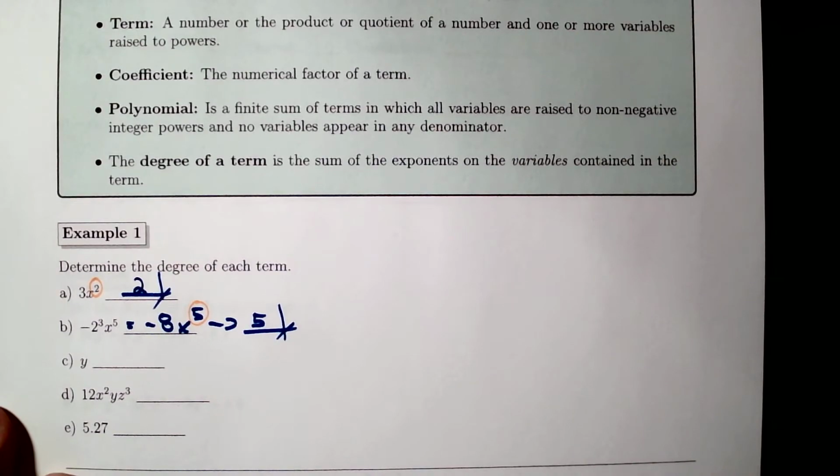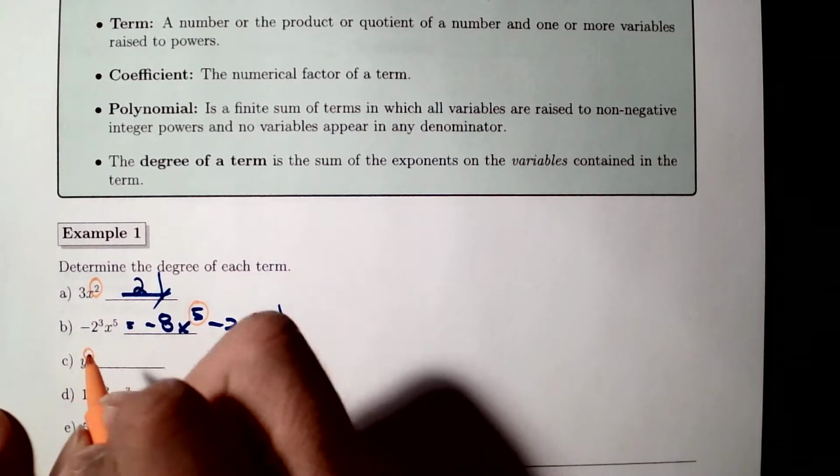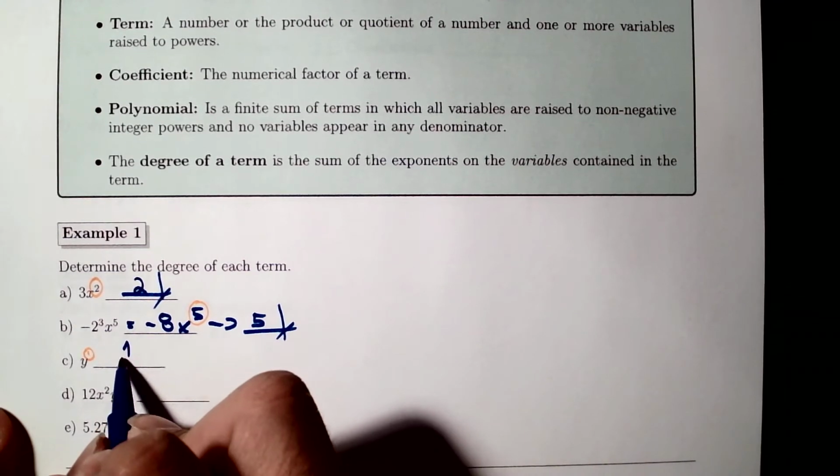Why? Well, in this case, we have an invisible power, an invisible number, which is a 1. So the degree is 1.